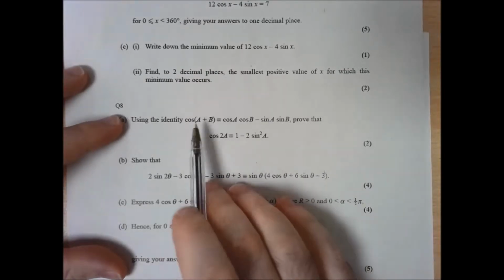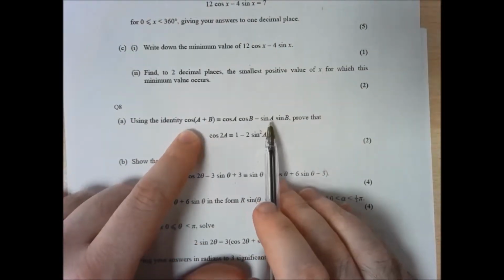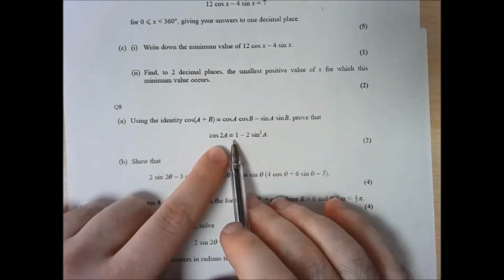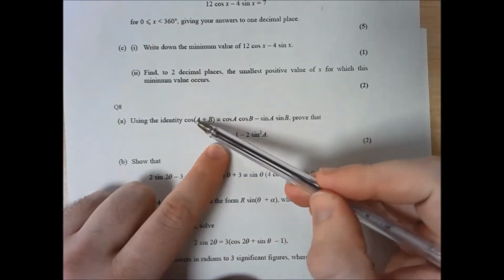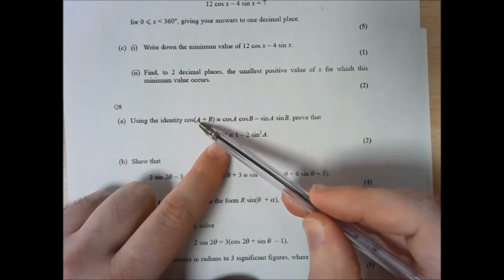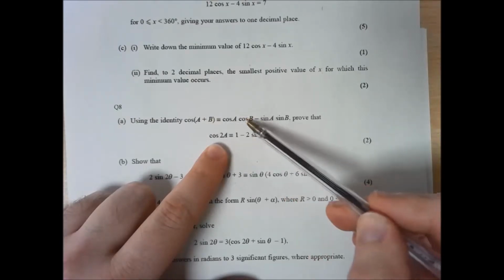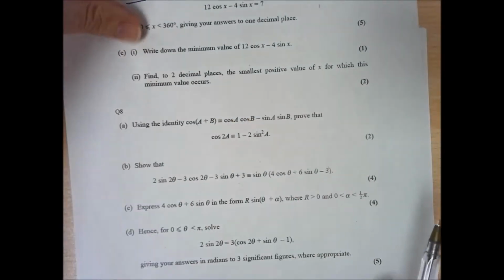On to the final question of the homework, which is another trig question. We're given this result here, which is actually in the formula book, but they've given it to us anyway, which is kind of them, and we're asked to prove this trig identity. Hopefully you can spot the only way of getting cos 2A is to write this as cos A plus A. So all the B's we're going to turn into A's, and we're going to see what we get.